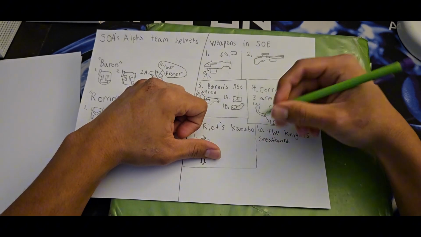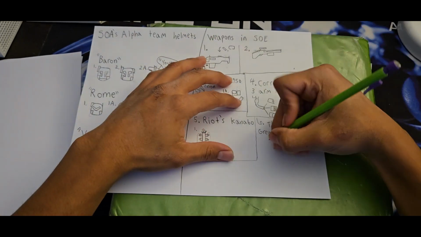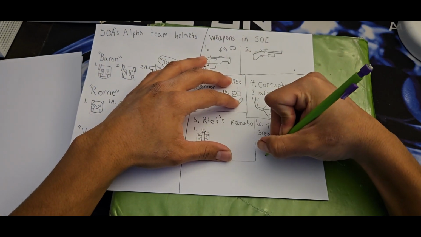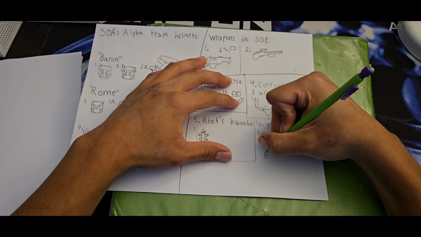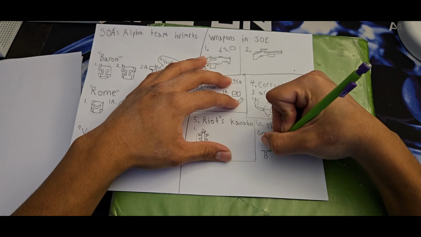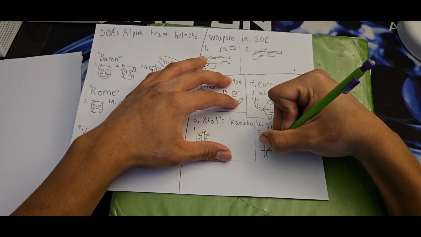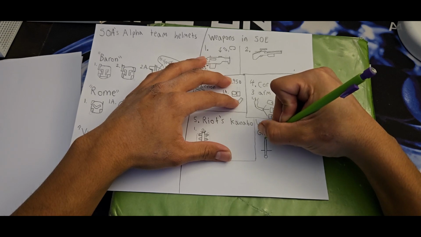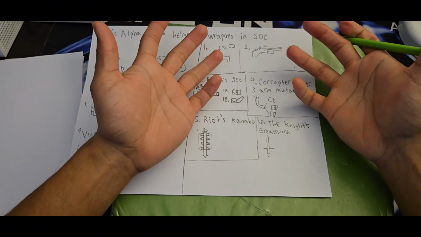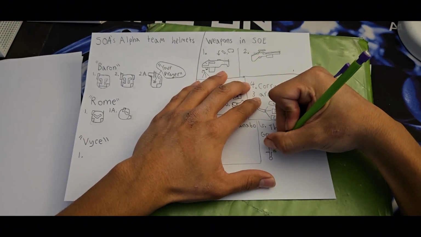So moving on, we have the Knight's Greatsword. Now this one is really interesting because it also falls into the enemy kind of weapon. The Knight, which is a pretty basic name, I will say, but it's basically what the name implies. It's a knight, but there is a lot more to this knight than what it seems. There's a lot more to this than just your average knight.